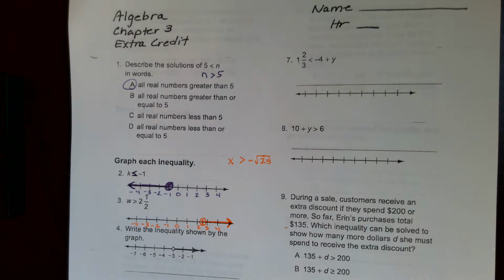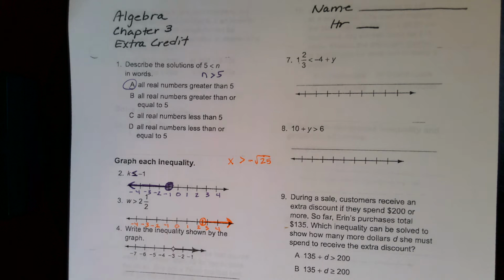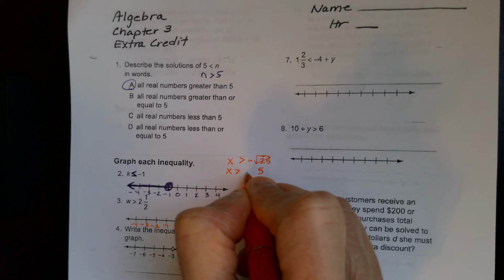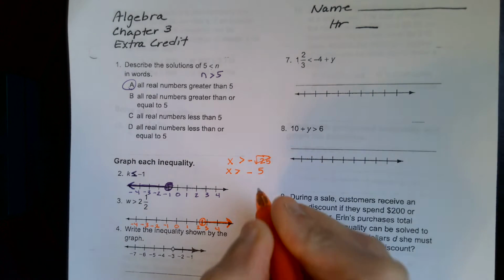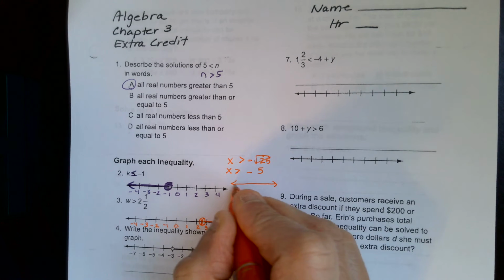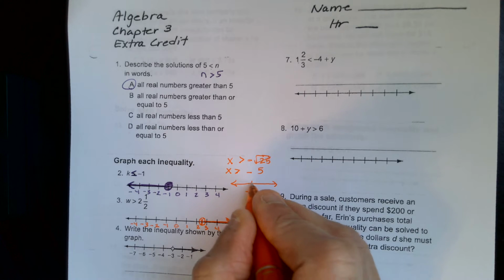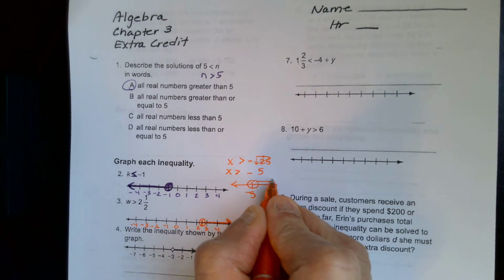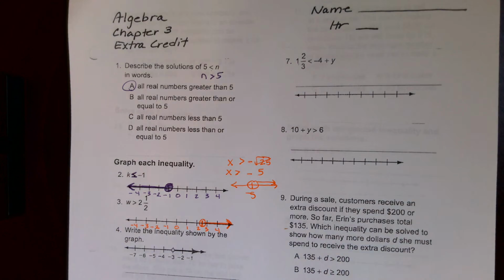All right. So when you are looking at this, the square root of 25 is, of course, 5. So I have x is greater than -5. And now we will just go ahead and graph that. So you would get the -5 on there. I'm shoving it in here. It is not filled in, and it is greater than, so it's going to go off to the right.